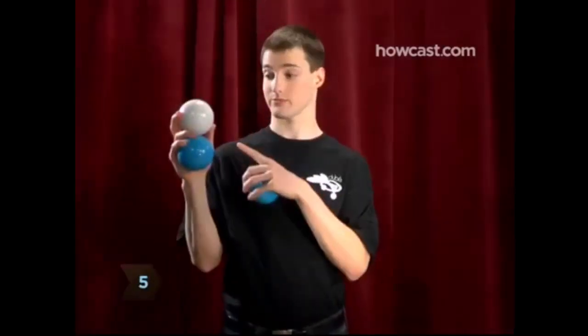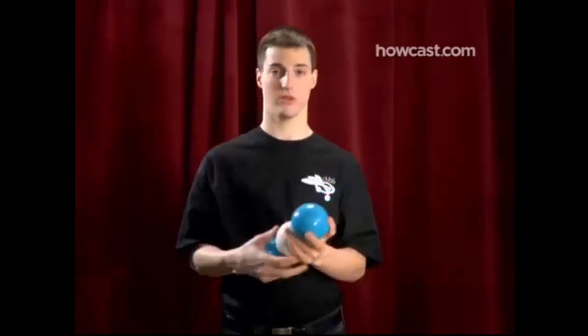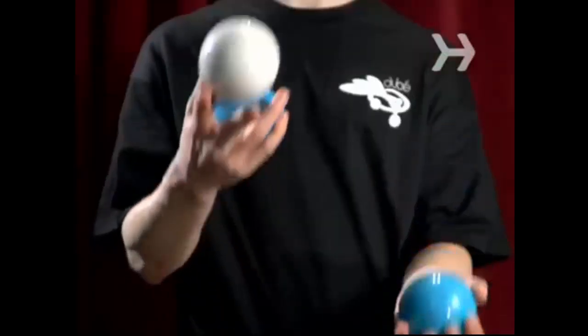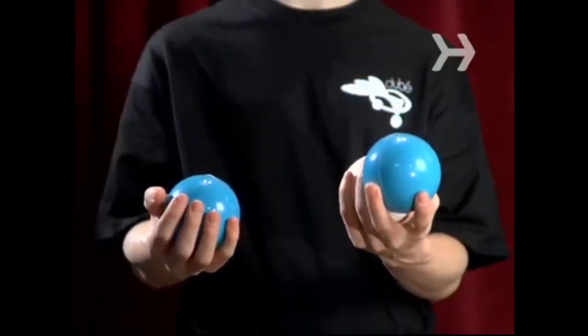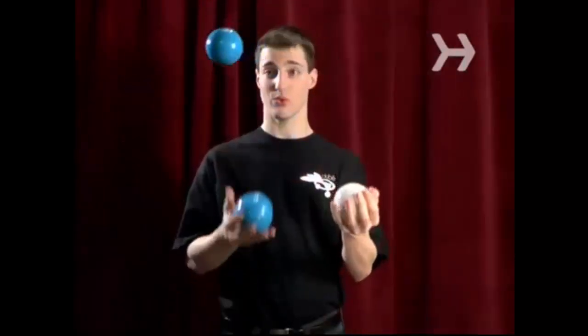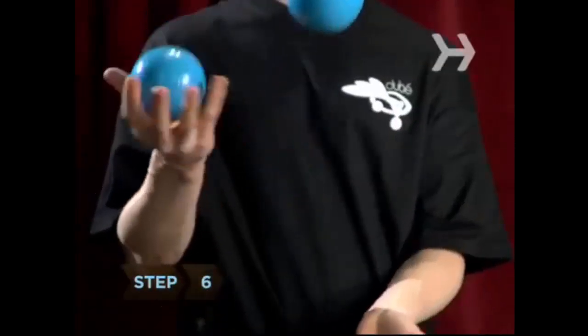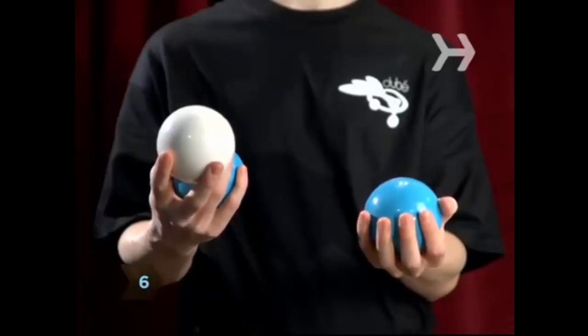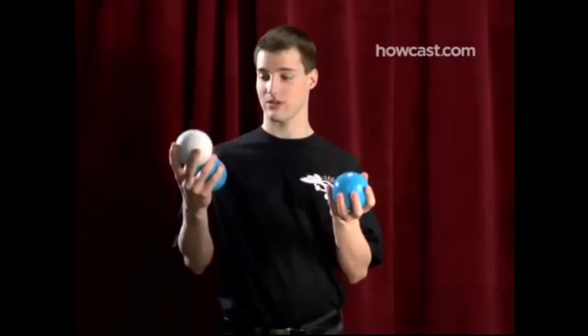Put 2 balls in your dominant hand and 1 in the opposite hand. Toss the balls just as before, but add a 3rd throw right before the 2nd ball comes down. Keep practicing until you can make 3 throws and 3 catches. Step 6. Once you're confident catching all 3 balls, add a 4th throw and catch, and a 5th one, and so on. Don't look now, but you're juggling.